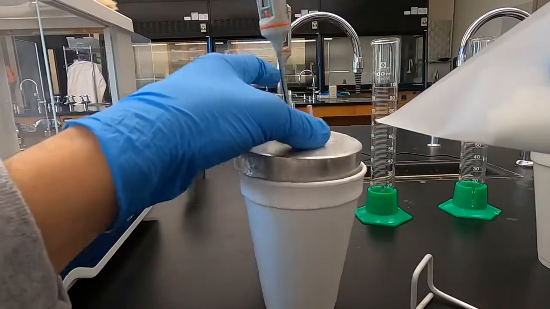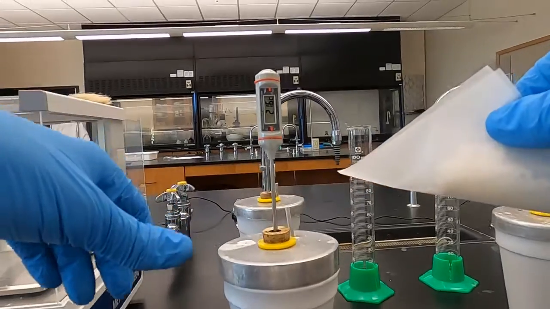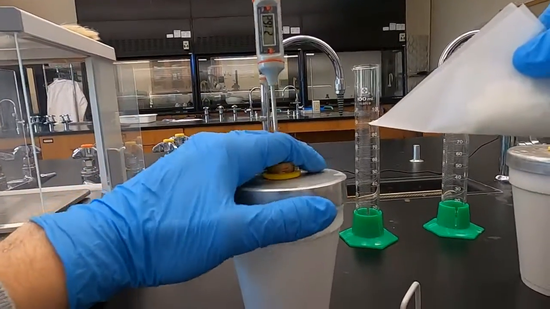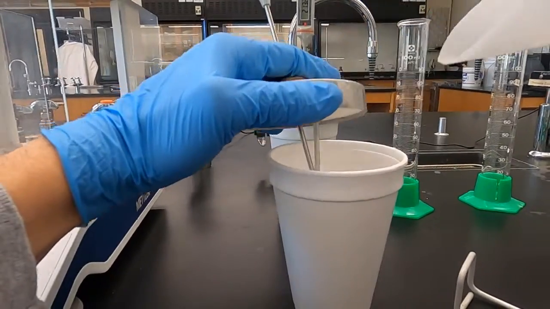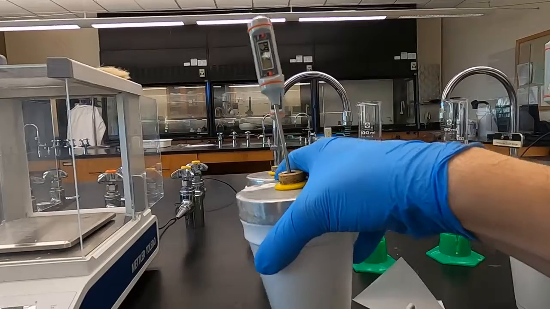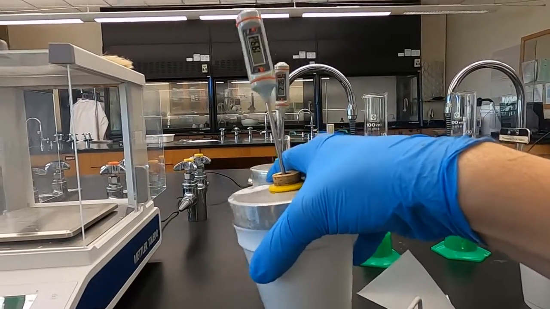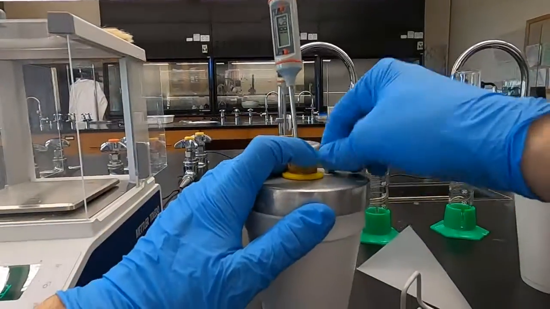So our temperature of the water, 21.6 degrees Celsius. And here we go. That's all of it, and we're going to swirl. We're already dropping. We're at 19.2 degrees Celsius.